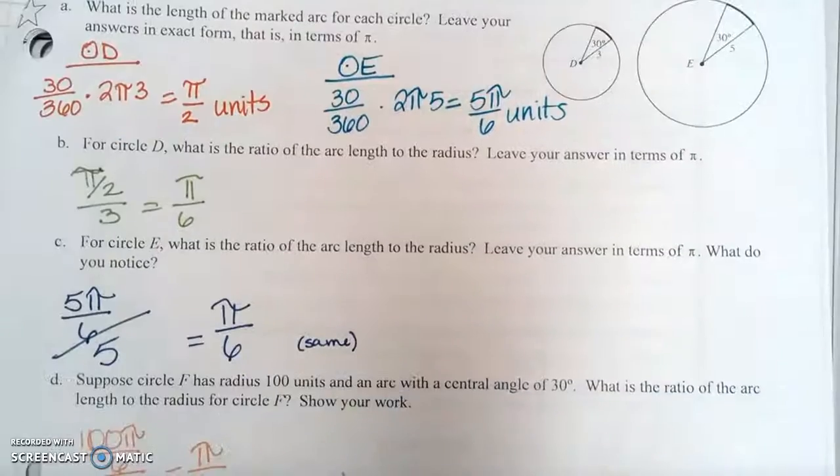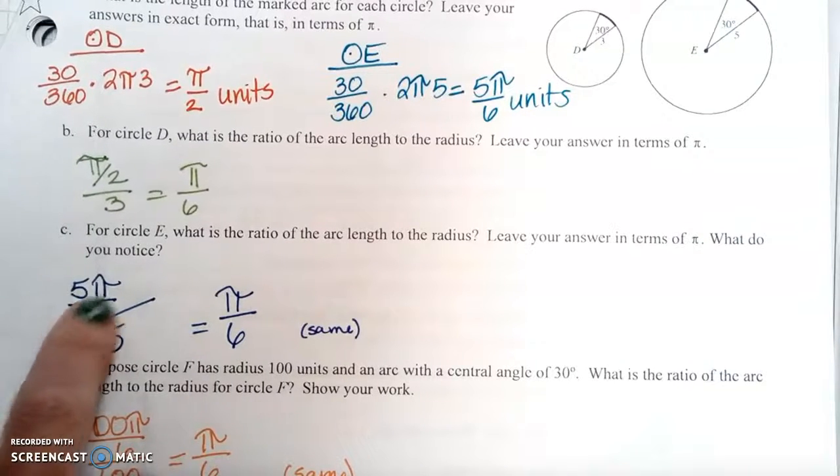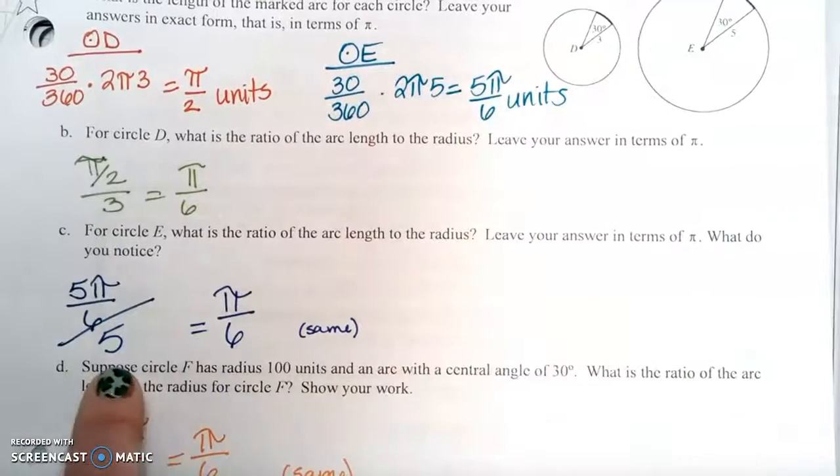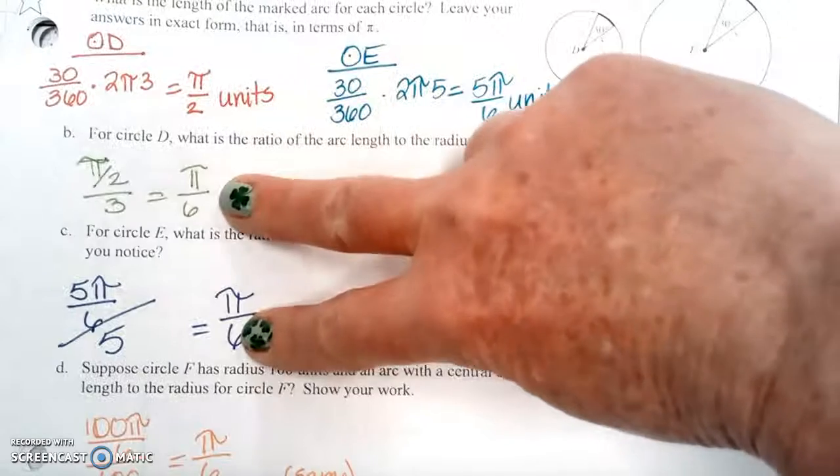You're going to notice for part C, for circle E, what is the ratio of the arc length to the radius? Leave your answer in terms of pi. So it should be 5/6 pi, which was the answer, divided by 5, which would get us pi over 6. Notice that these two are the same.